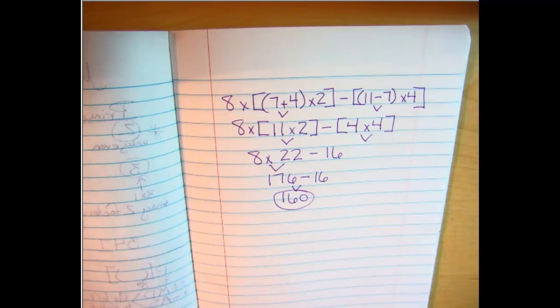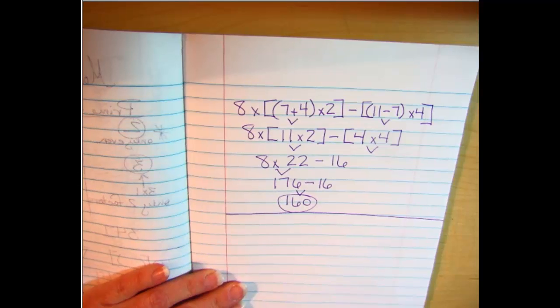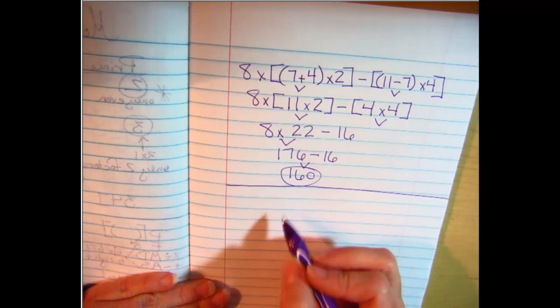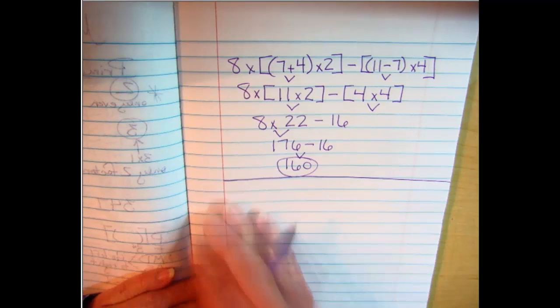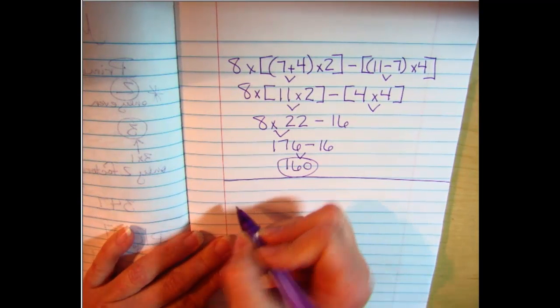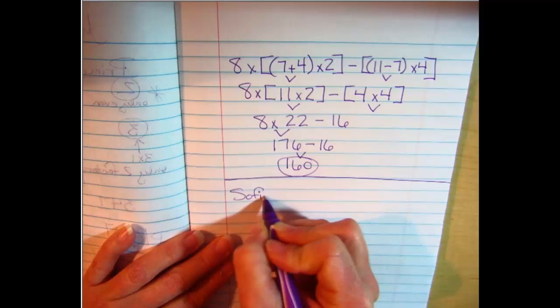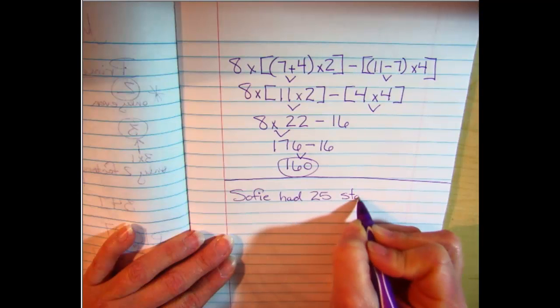There's one last thing I have to show you really fast. We're going to be doing a module next, and you're going to be writing these expressions for word problems. And I think this is going to be pretty easy for you guys, but I want to show you guys an example. So let's say Sophie had 25 stamps. You guys don't have to write this down, just watch.